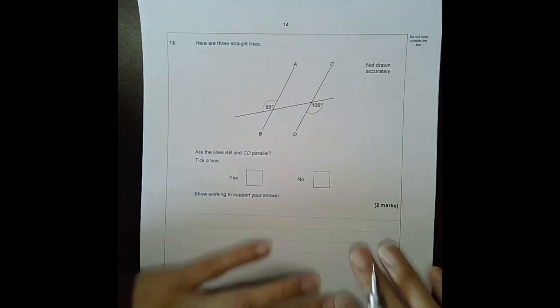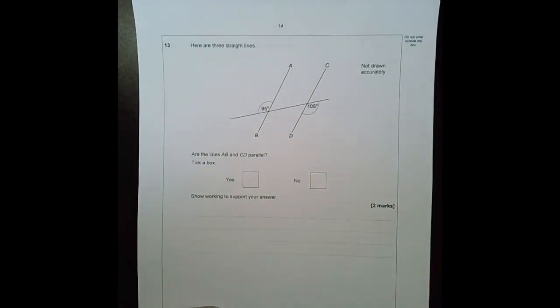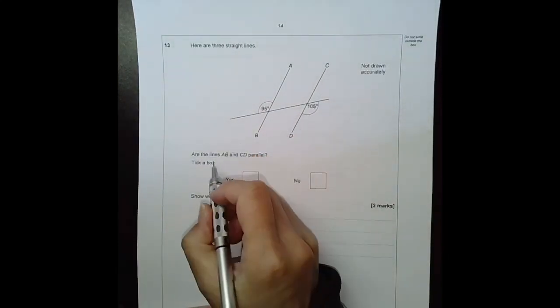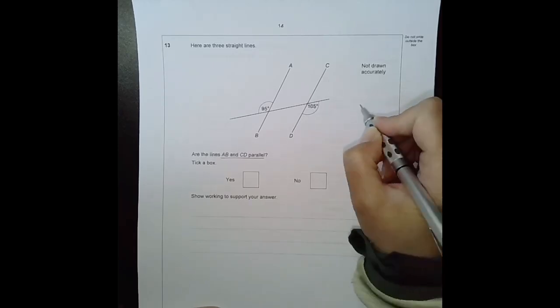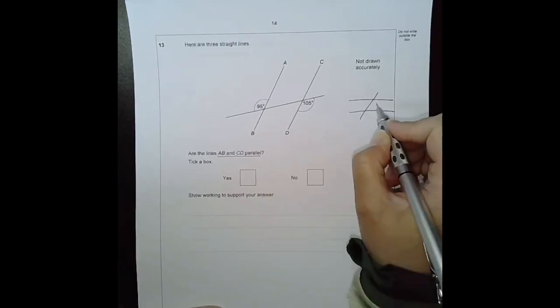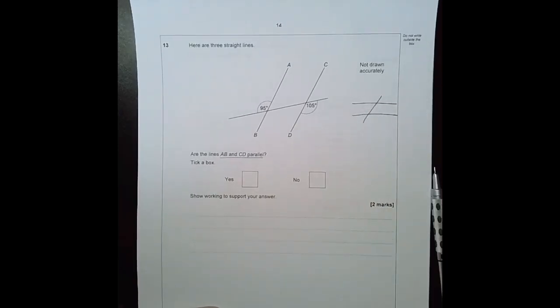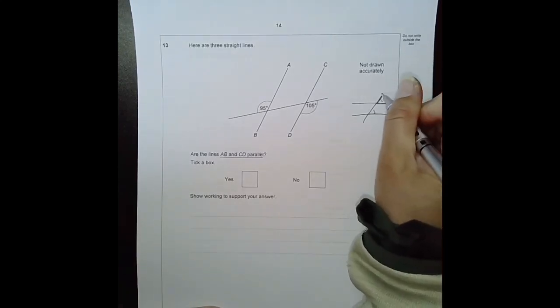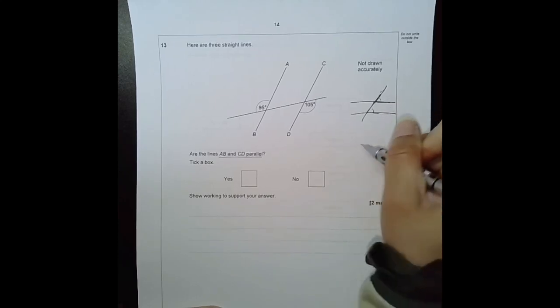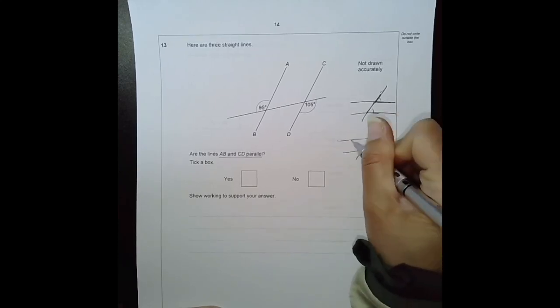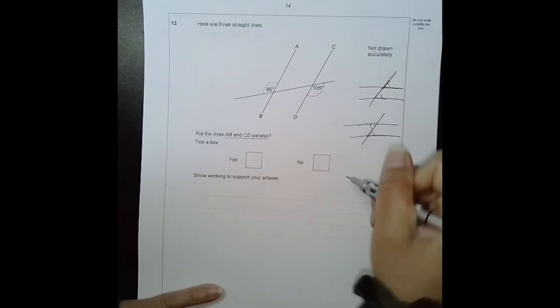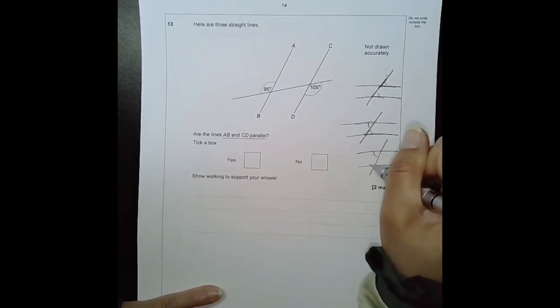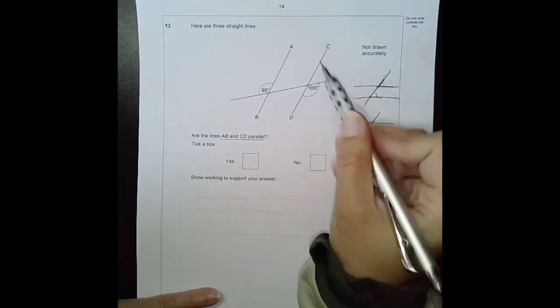And here is another question. So this time we need to prove to see if they are parallel. So for any parallel lines, either of three things: either their corresponding angles are equal, or their zigzag angles are equal, or the same-side angles add up to 180. So let's see if this one works.